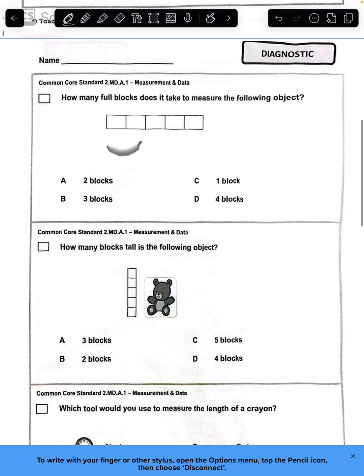Okay, second page. How many full blocks does it take to measure the following objects? So we have a banana here, and just get the tip, and then make a straight line up. Get the other tip, straight line up. Now we count how many blocks are in this area. So we have 1, 2. So the answer to this one is A, 2 blocks.